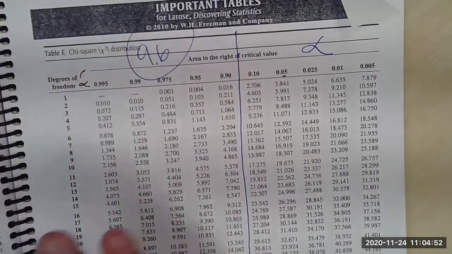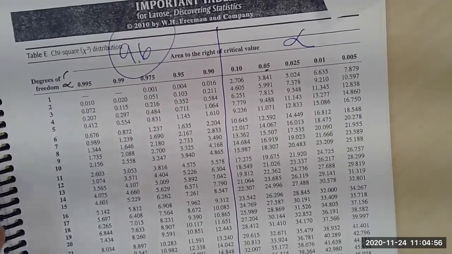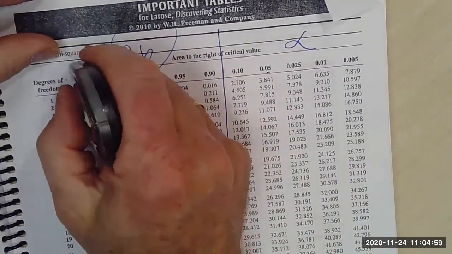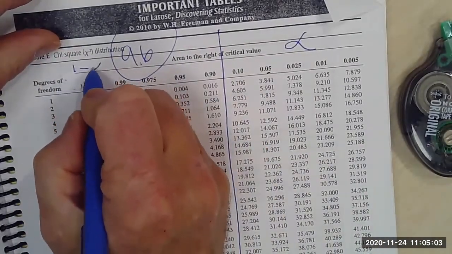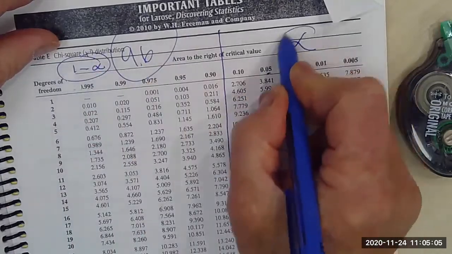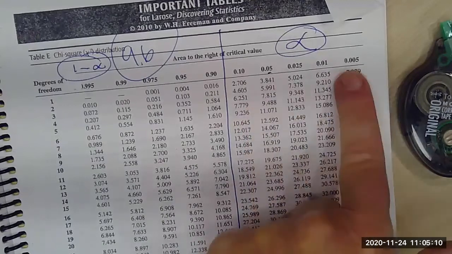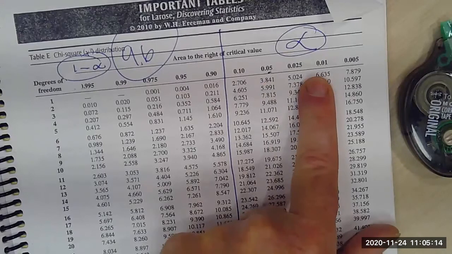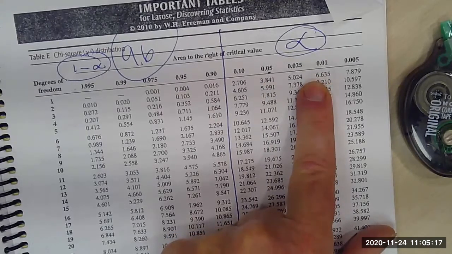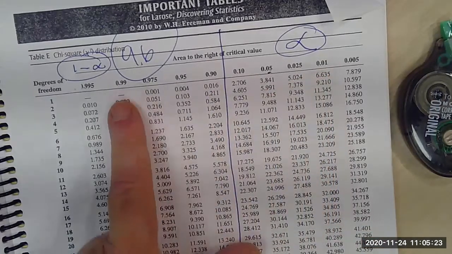I like this better now that I'm thinking about it. Where's my white? Oh, here's my whiteout. Instead of that, make this 1 minus alpha over here. So you're going to be given an alpha that's pretty typical. These are going to be the small numbers like 0.05, 0.01, things like that. So what's the complement of 0.01? It's 0.99.